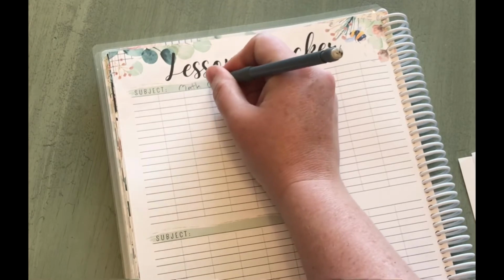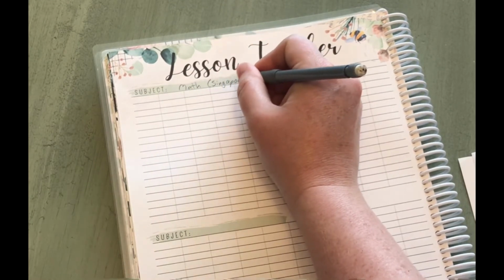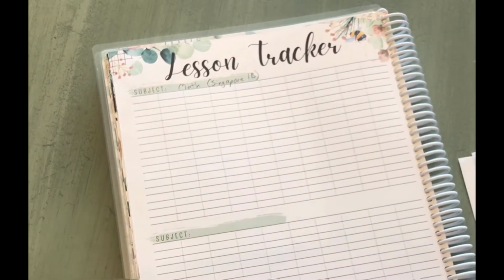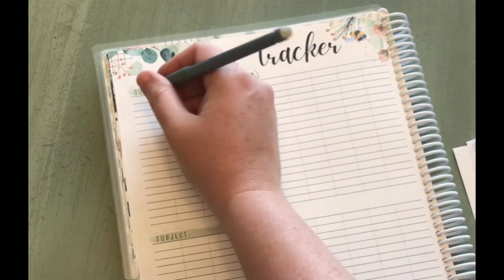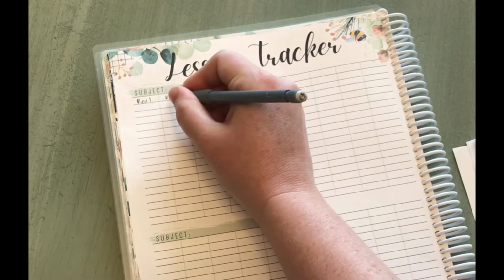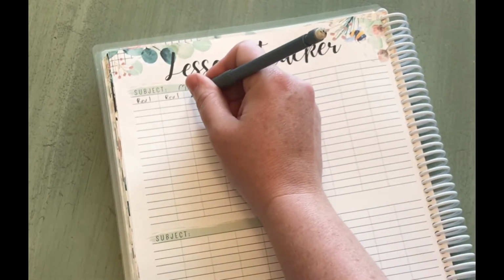They're really versatile. So first of all, you can use this lesson tracker to keep grades. Some people like to keep grades in their homeschool, some people don't. That's really a personal preference. Personally, I don't keep grades. However, I do like to write down lessons or lesson numbers, or maybe it's page numbers depending on the subject.